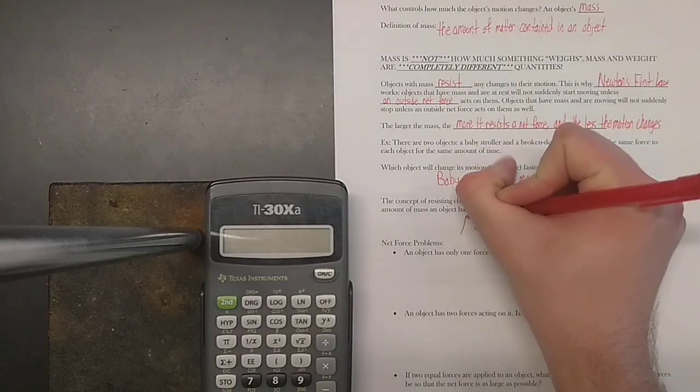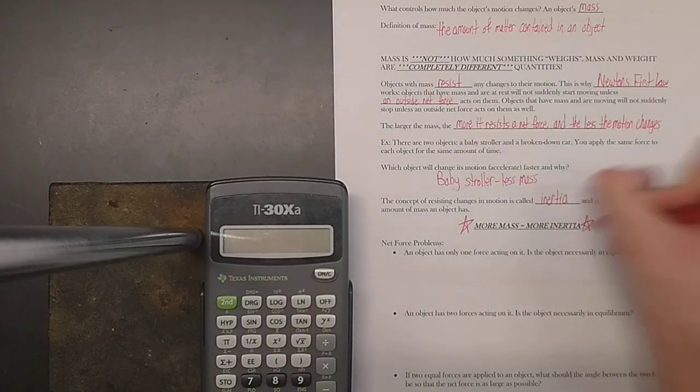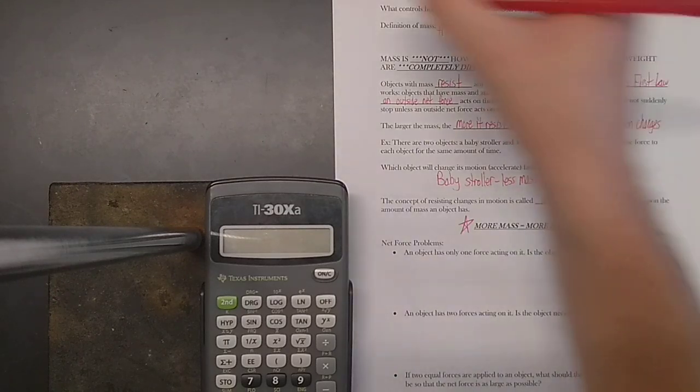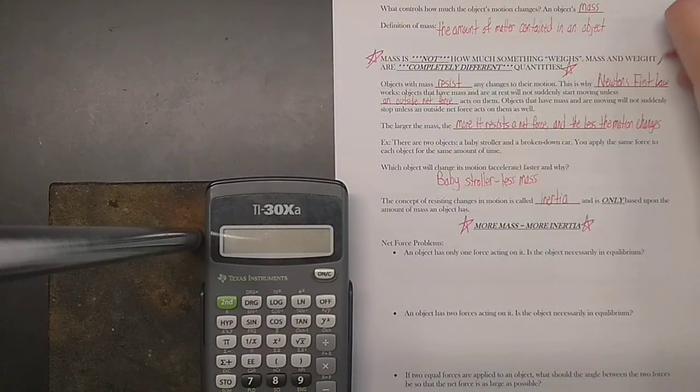Now, I want you to put stars around both this and the one above. It's key to remember both of those. Matter of fact, on some of your homeworks, there will be questions that strictly say, here's a bunch of objects with different masses, which one has the most inertia? It's extremely easy. You're simply looking for the one with the most mass. As soon as you find that, boom, question's over.